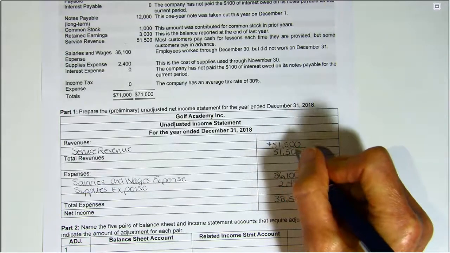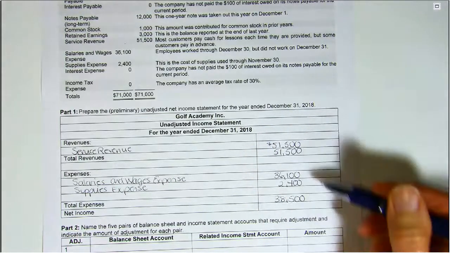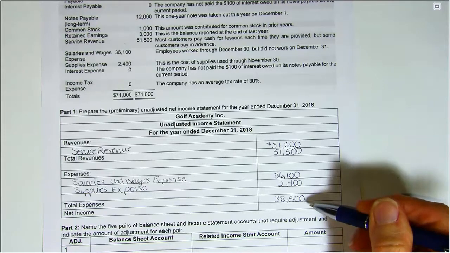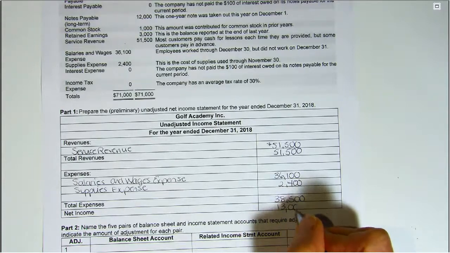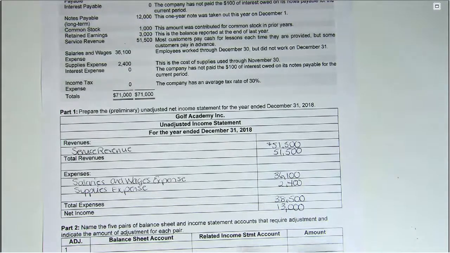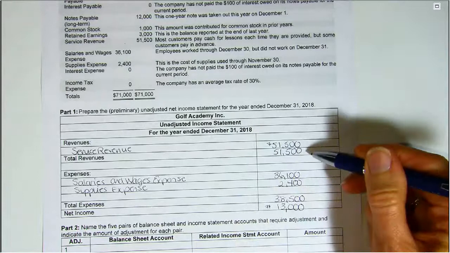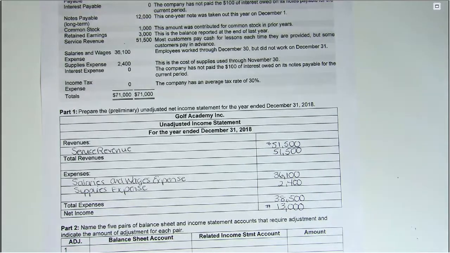To find our net income, we take our revenues and subtract our expenses. Total revenues are $51,500. Total expenses are $38,500. Subtract, and that gives us our net income of $13,000. And it's a net income because our revenues are greater than our expenses. If the expenses were greater, it would be a net loss.